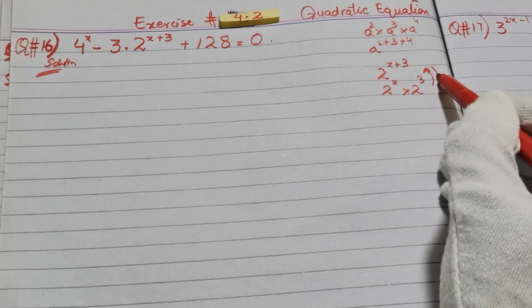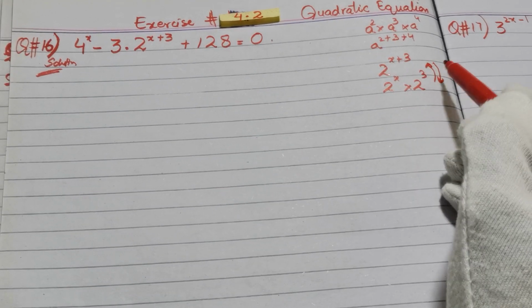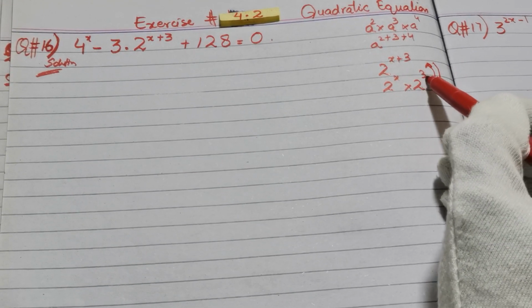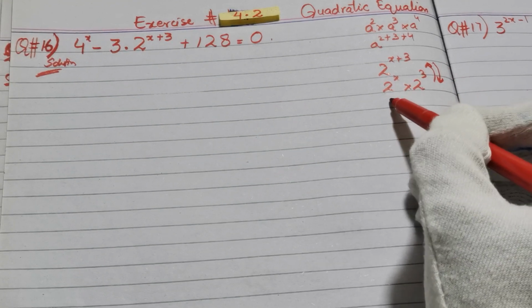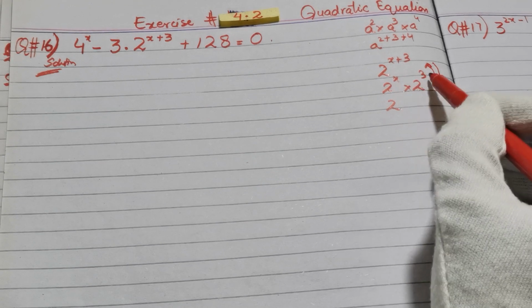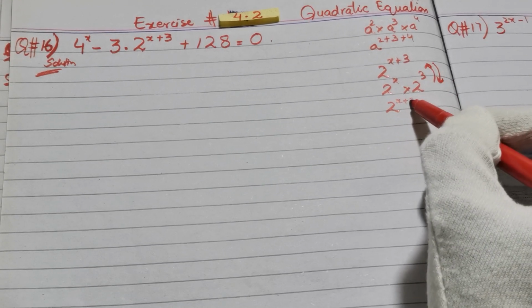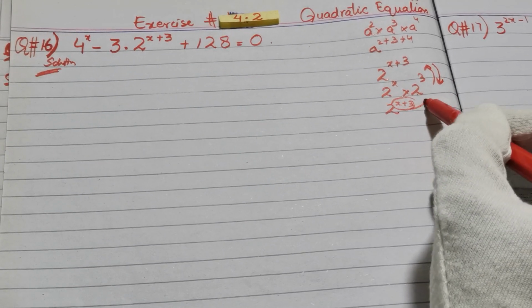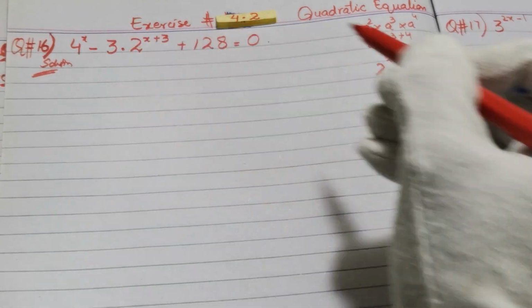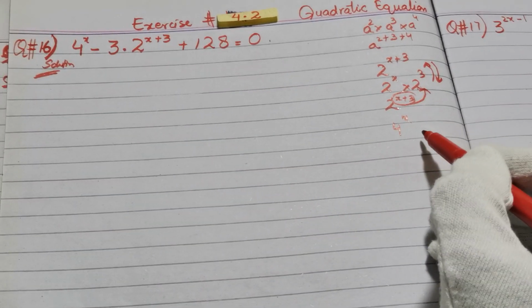So these two terms are reversible. If we have 2 raised to power x into 2 raised to power 3, what will we write? The base is the same, powers will be added, x plus 3. So we will write this term in the form of this term. And 4 raised to power x.